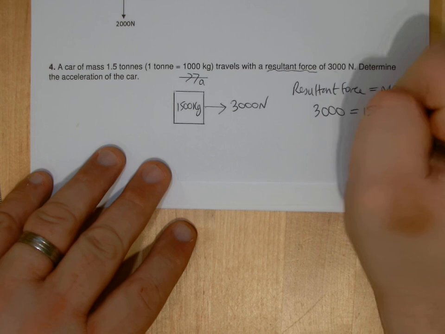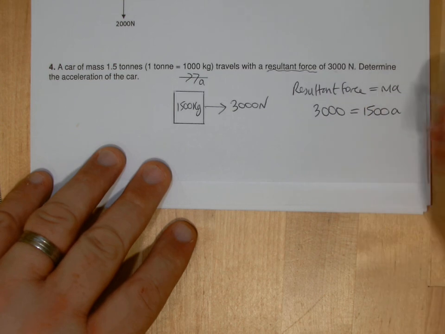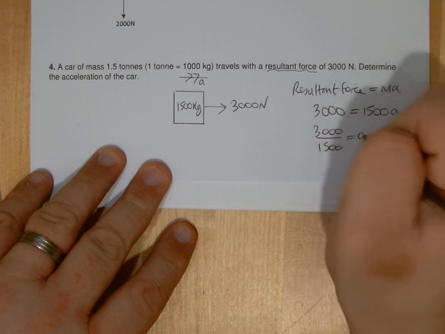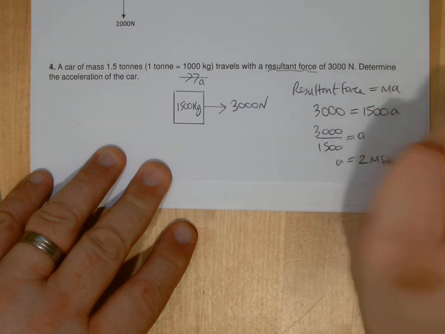So the mass will be 1,500 and then a. And of course, to get a, you just take that over and divide. And you get a to be 2 meters per second squared.